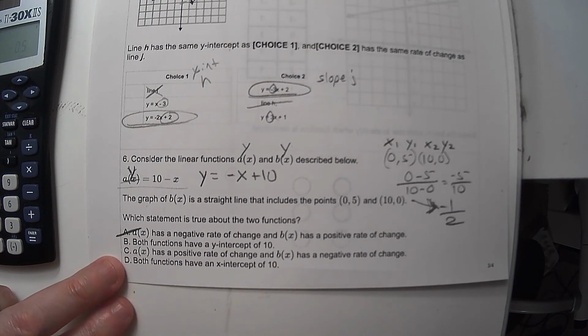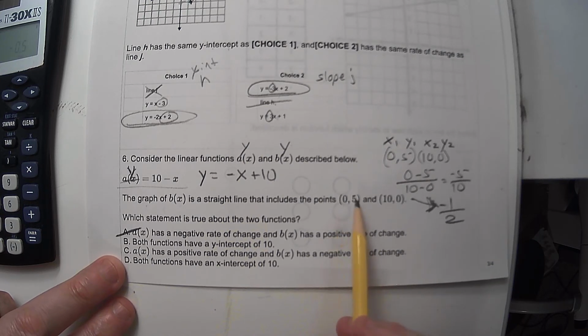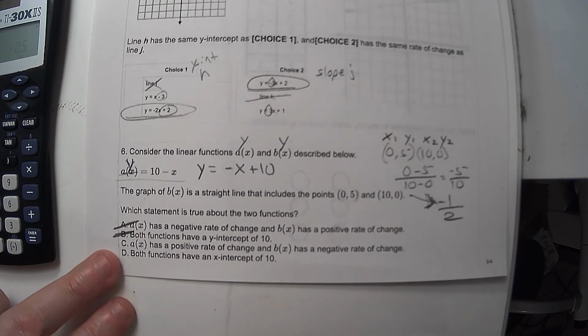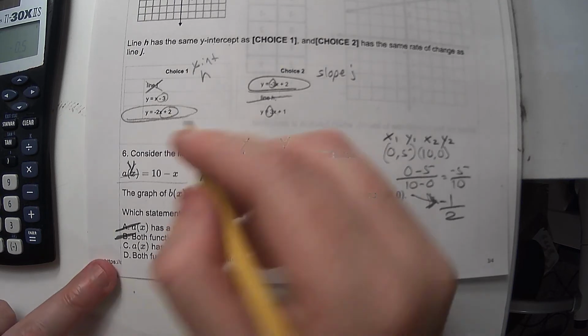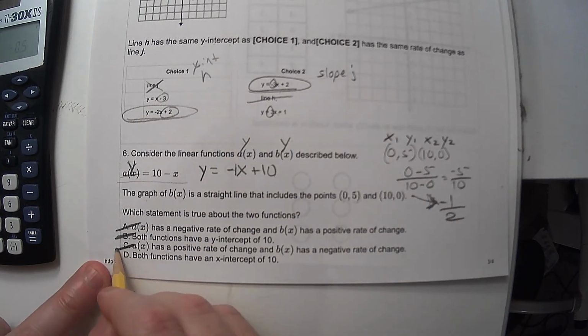Both functions have a y-intercept of 10. That one has a y-intercept of 10. This one has a y-intercept. Remember, when your x is 0, the other number is your y-intercept. This one has a y-intercept of 5. That one's off the list. A(x) has a positive rate of change. Nope. It's got a negative rate of change.